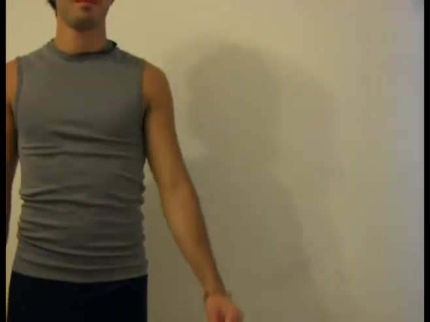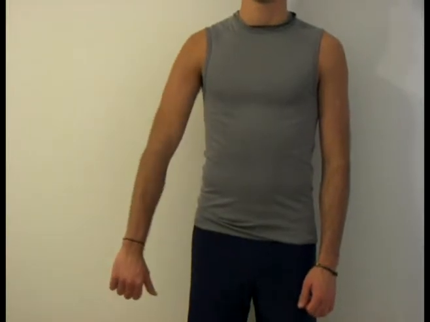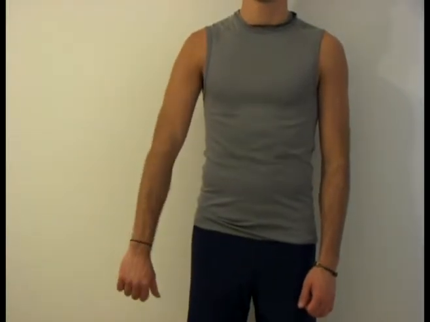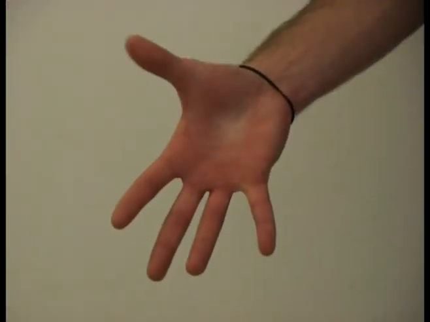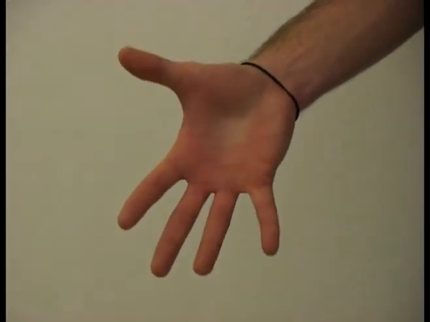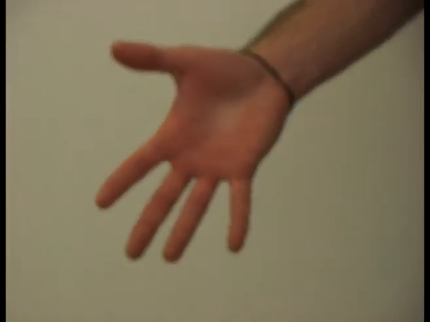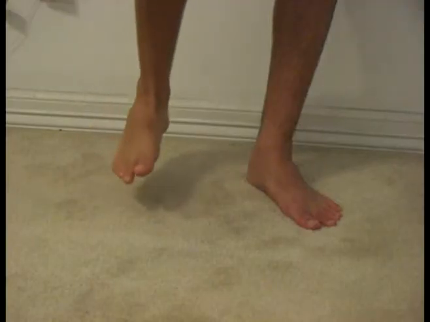Circumduction, a compound circular motion involving flexion, extension, abduction, and adduction. Radial deviation, abduction of the wrist in the frontal plane. Ulnar deviation, adduction of the wrist in the frontal plane. Opposition, diagonal movement of the thumb across the palmar surface of the hand to make contact with the fifth digit.